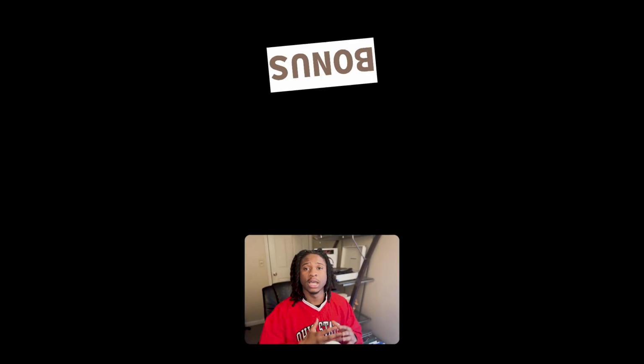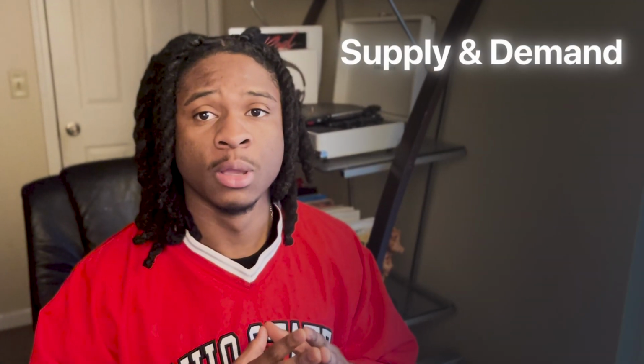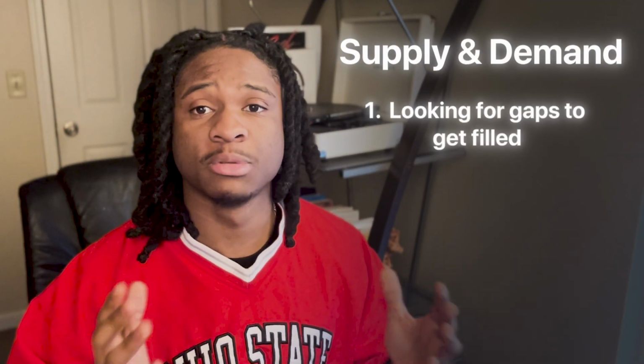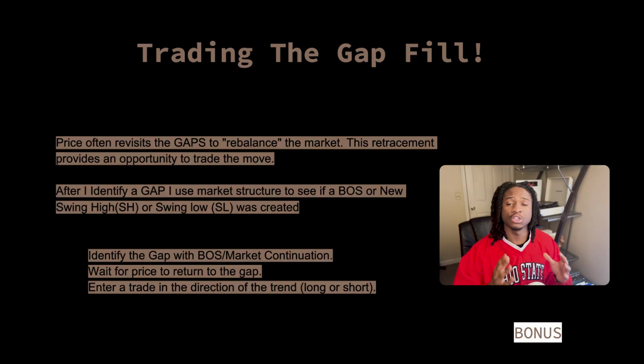Now for the bonus, how I use gaps in my strategy. I trade a little strategy called supply and demand. But when you're looking at gaps, I'm just looking for gaps to get filled, retested, and to shoot back in the trend direction. Because price often revisits these gaps to refill and to rebalance the markets. This retracement provides an opportunity to trade the move. After I identify a gap, I use the market structure to see if a breaker structure or a new swing high or swing low is going to be created.